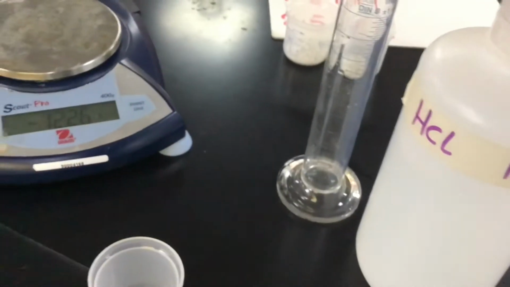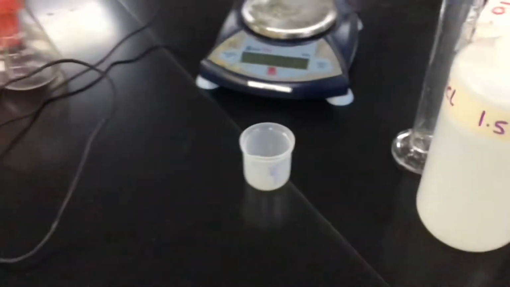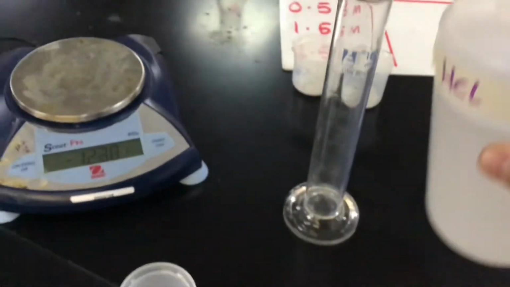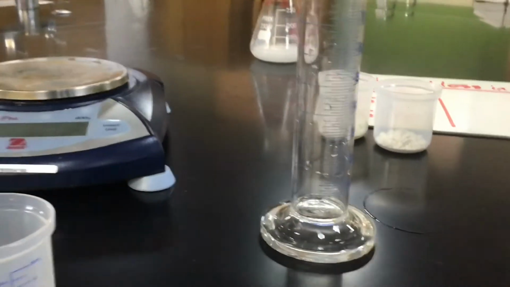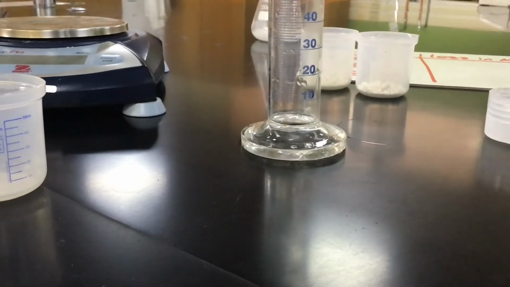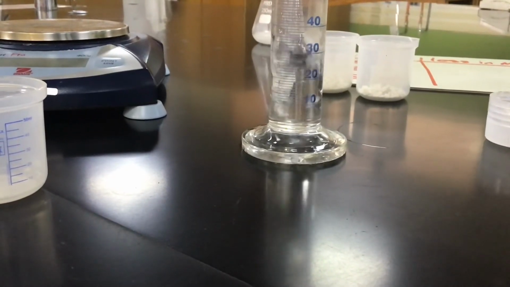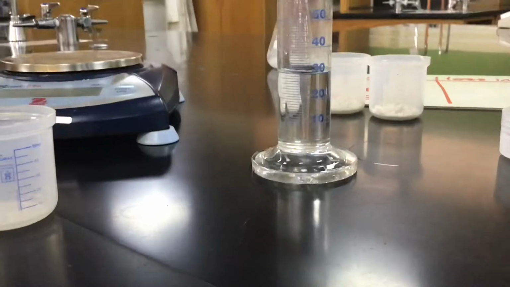So now I have the 1.5 molar measuring cylinder. I'm going to measure out 30 again. Sit it down, twist it round so you can see it. Perfect. 30 ml of 1.5.